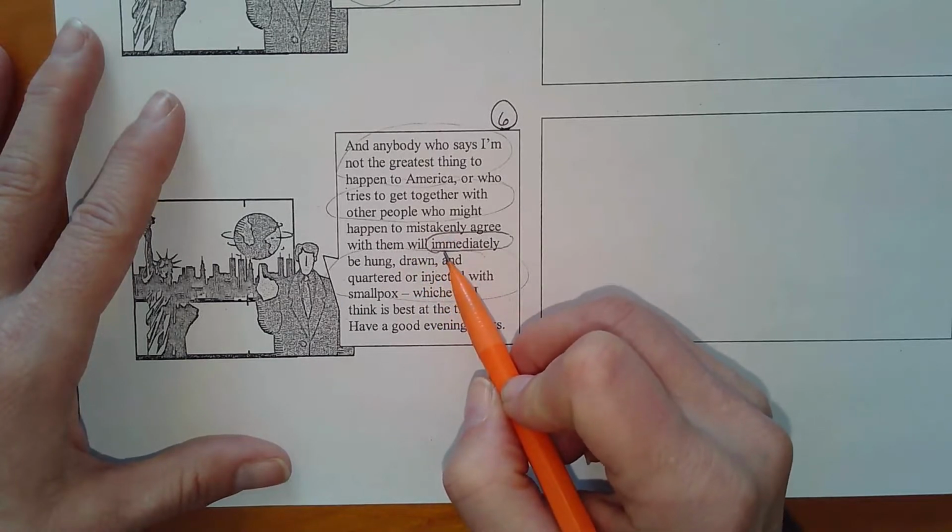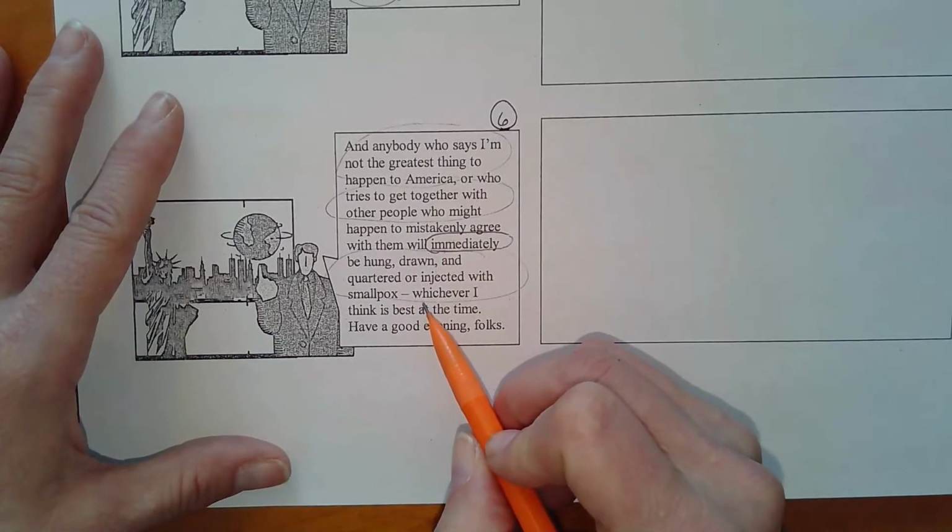People are going to be immediately hung, drawn, and quartered or injected with smallpox.